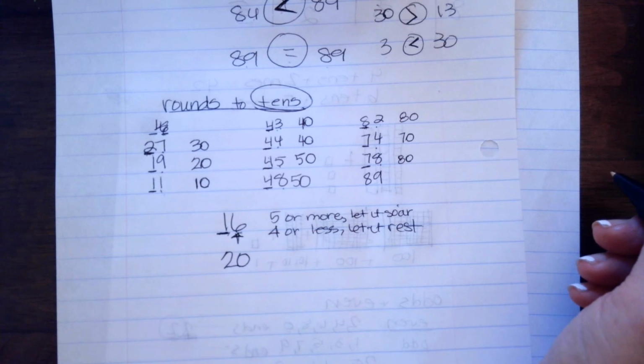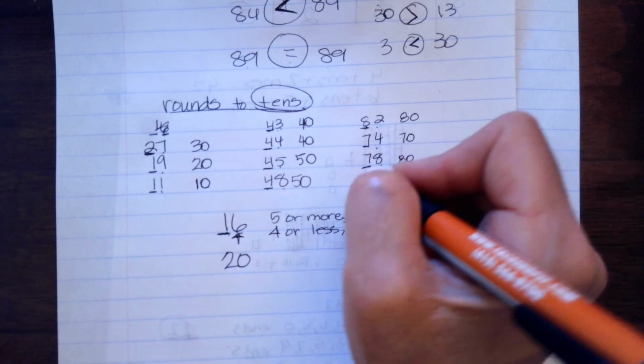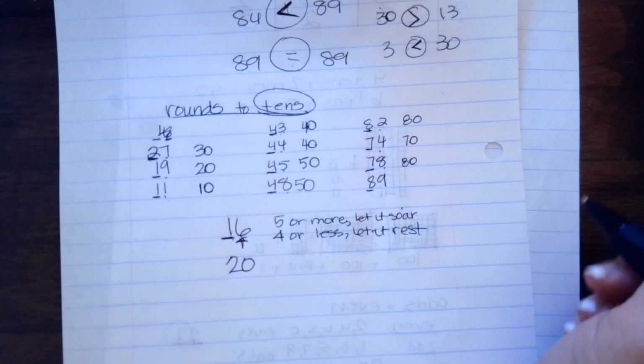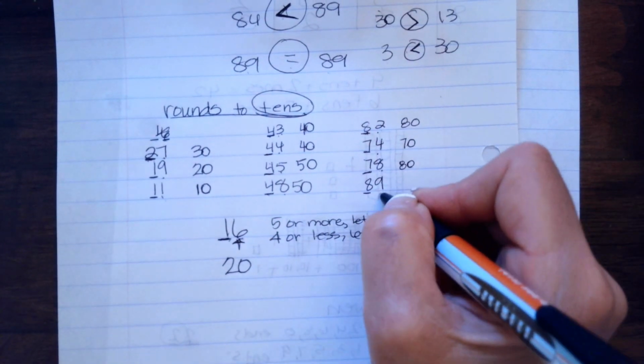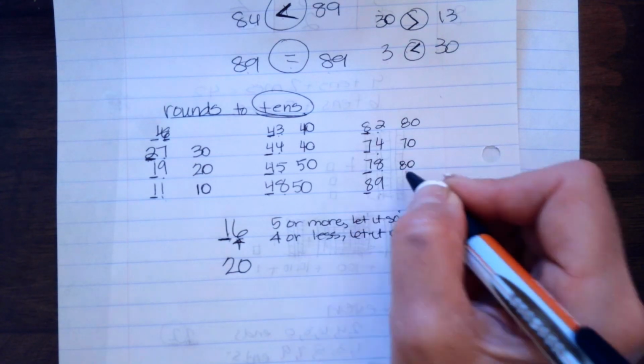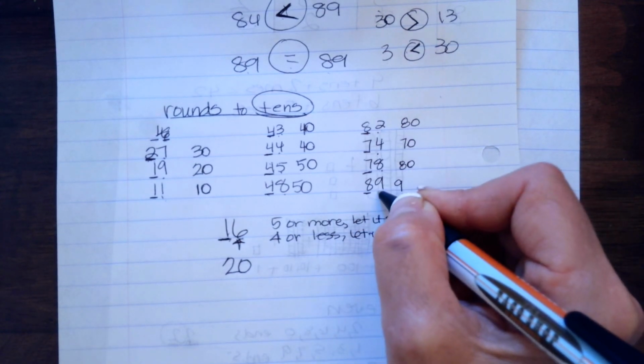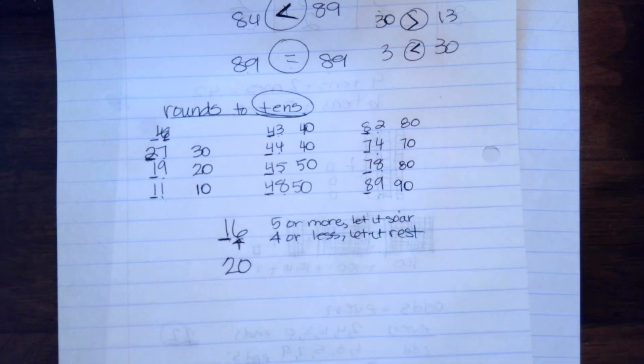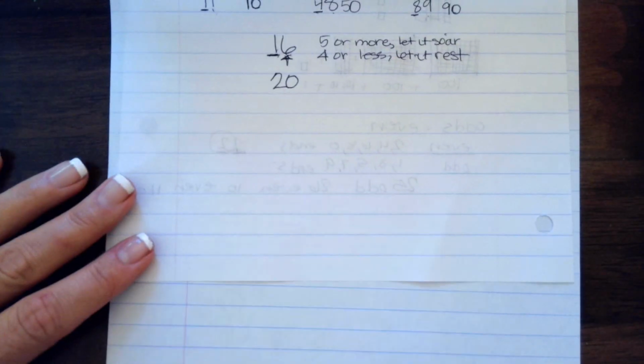Kind of makes sense? A little teeny bit? Yeah. Okay. I'm going to underline the tens digit, and I'm going to say 5 or more, let it soar. 4 or less, let it rest. This soars up to a 9, and every digit after becomes a 0. Okay. All right. You can just keep practicing, keep watching it. It'll start to make more and more sense.